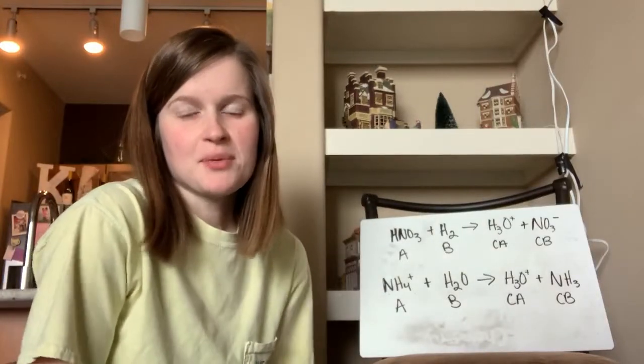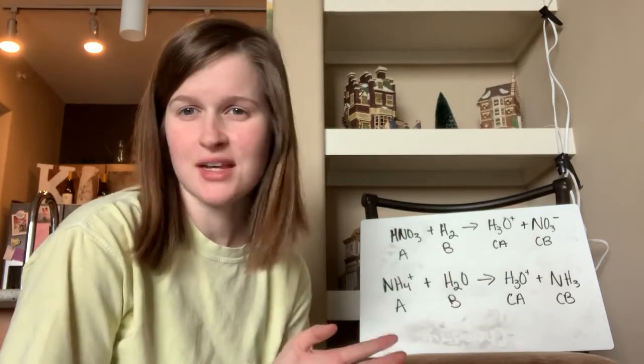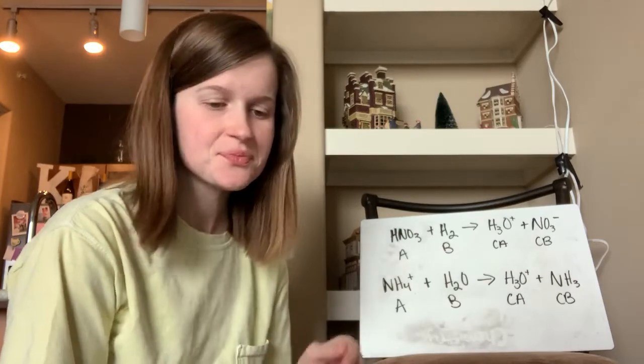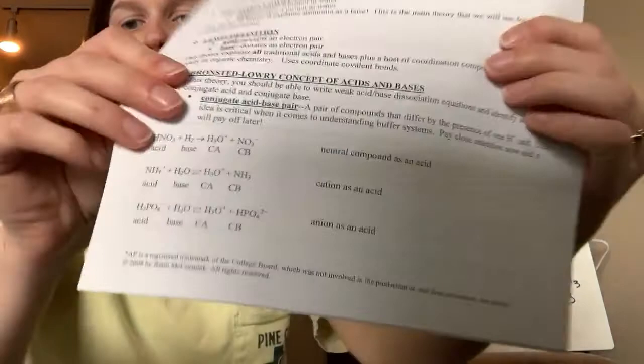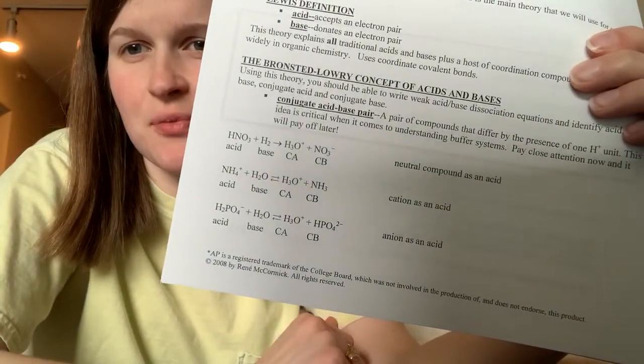Okay, so picking up with where we left off, talking about conjugate acids and conjugate bases. This is the next video whenever you have a chance to watch it. In your notes at the bottom, they have different examples. I've just copied 2 of the 3 examples. I didn't have room for the last one, so we'll do that one last.